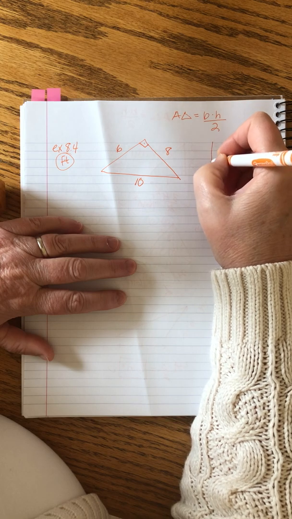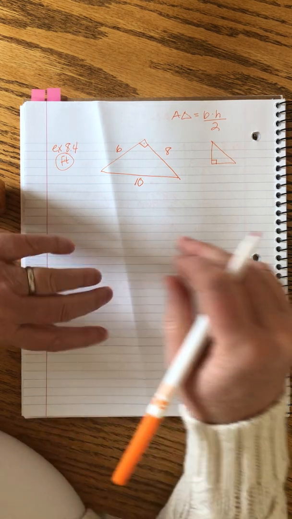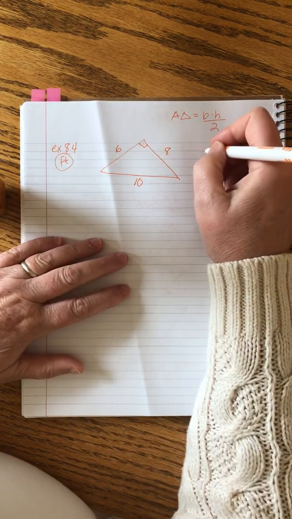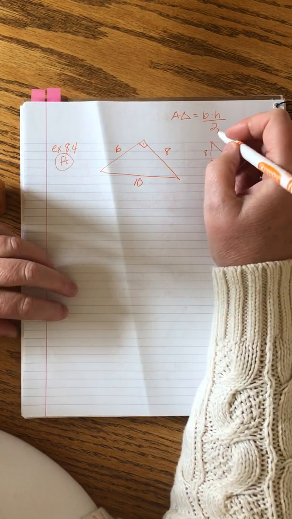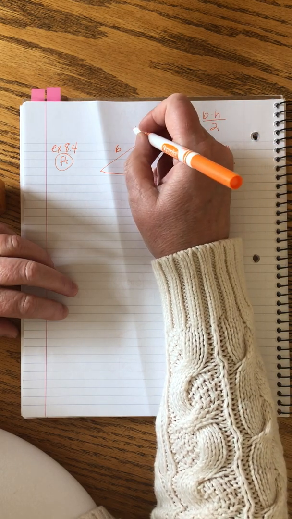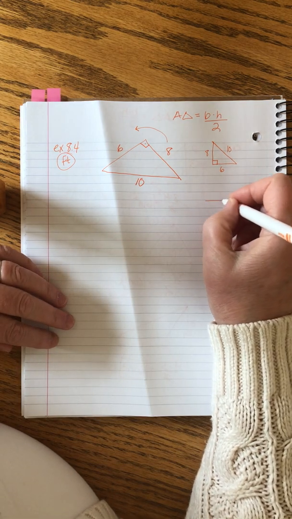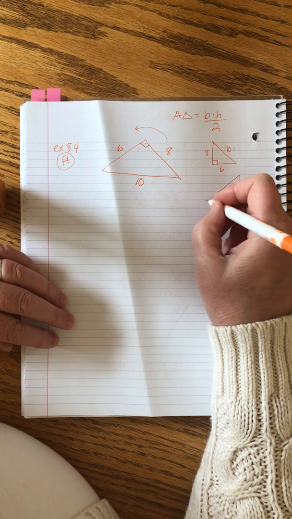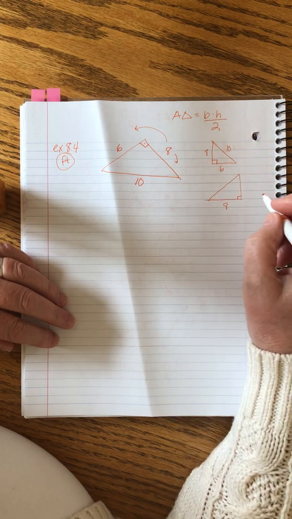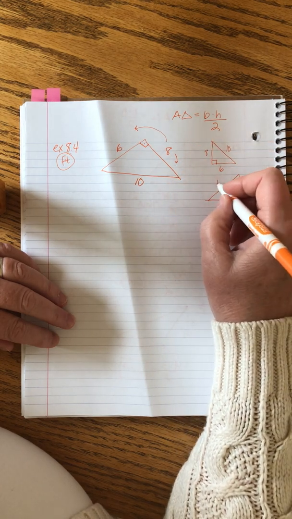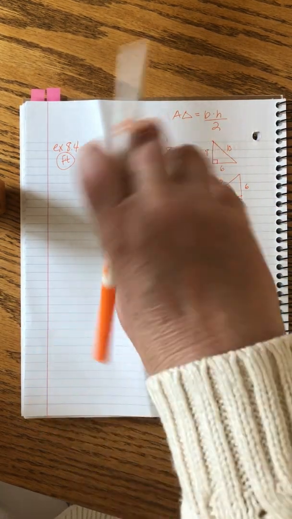We could do it like that. Let me spin that. That would make this the 8 and this the 6 and this the 10, right? We're turning it this way, right? Or we could put the 8 down here. We could turn it this way. The 8 would be on the bottom, the 6 would be here, and this would be the 10. Either way you see it, we want to spin the triangle one way or the other way.